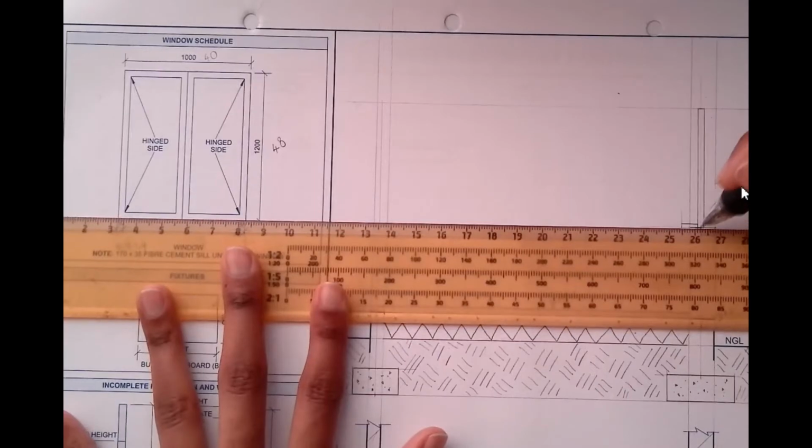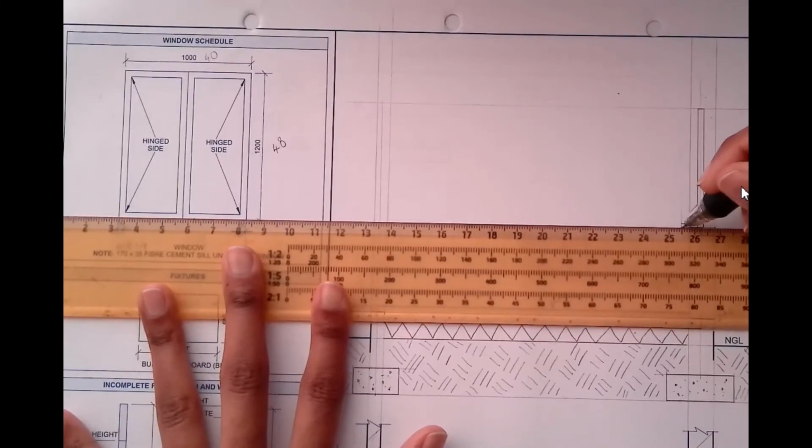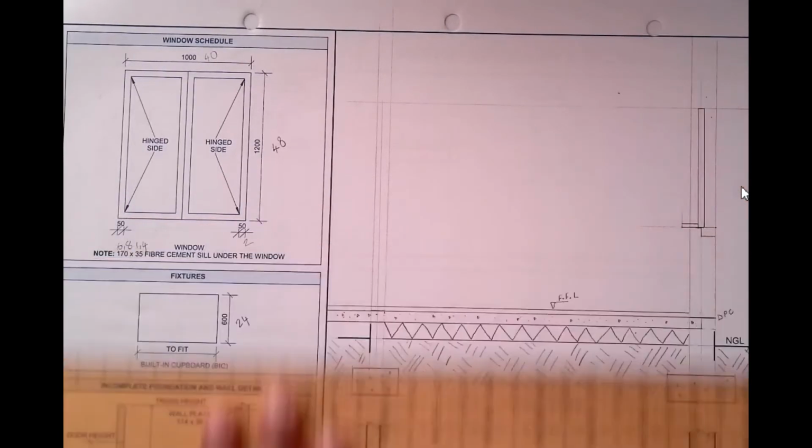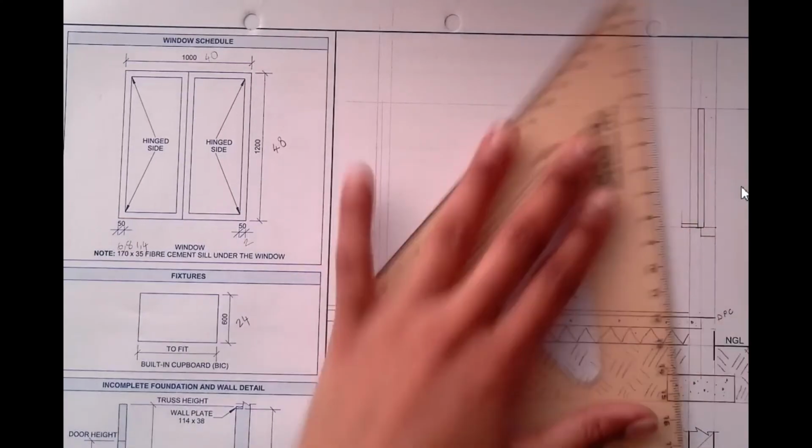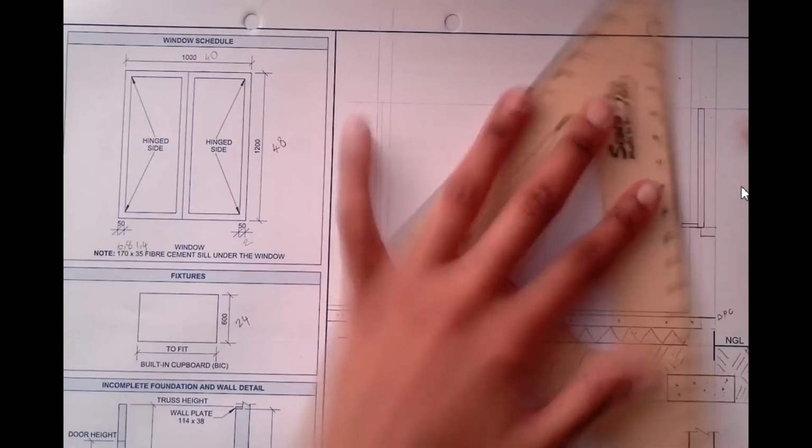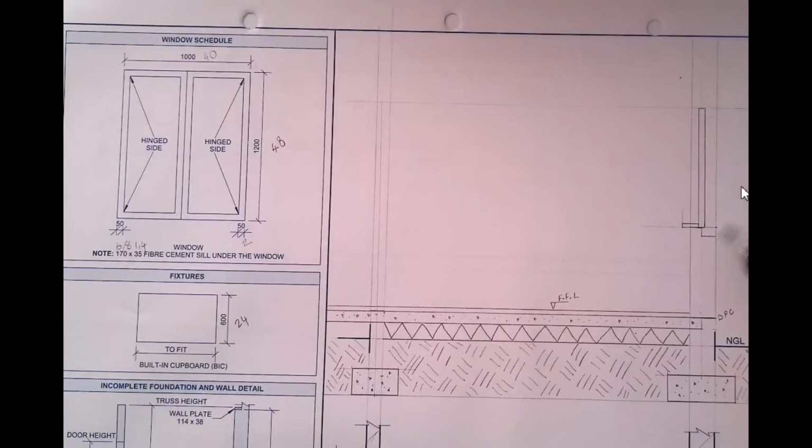And I can outline this part. So that is my windowsill, 6,8 by 1,4.